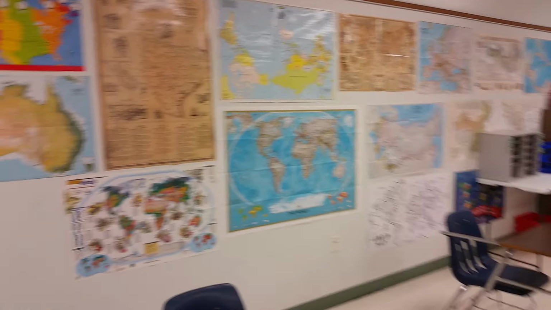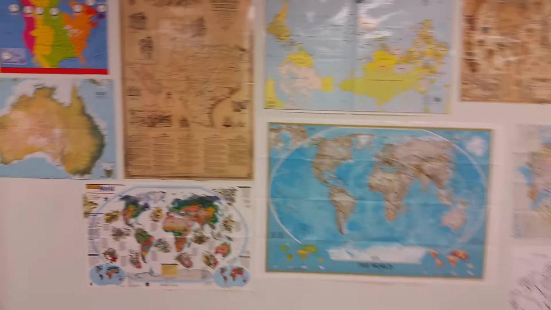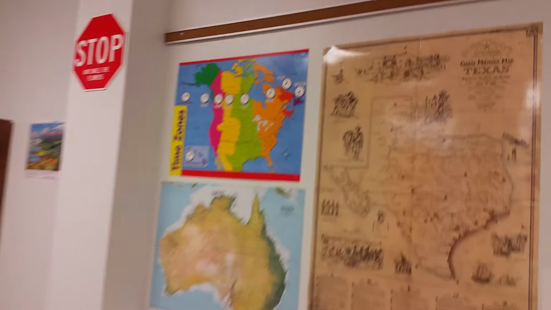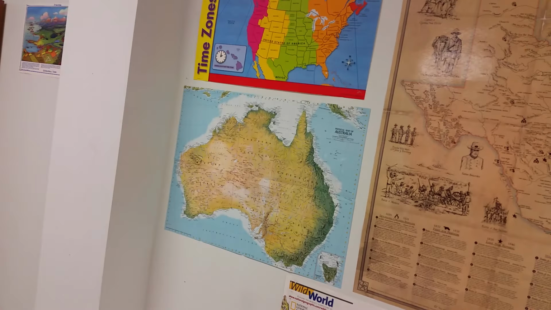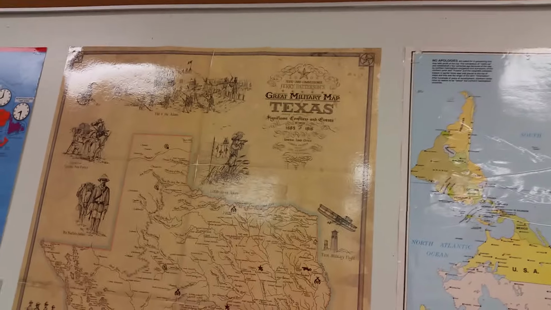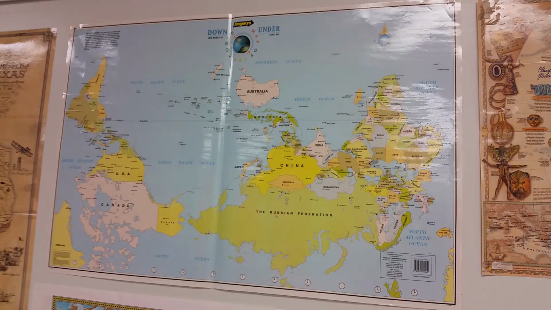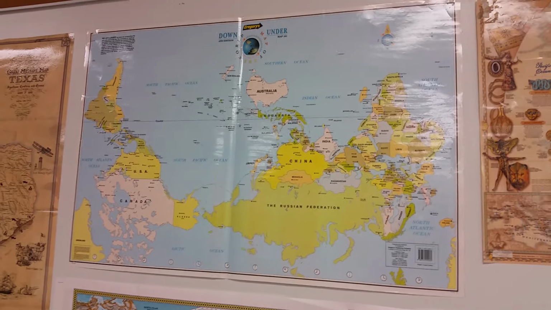So I have all different types of maps. They're showing that maps can be used for multiple different reasons and multiple different purposes. For instance, time zones, or physical maps, or historical. This is specifically a military map, which is pretty cool. And then this one is talking about perspective, because this is from the perspective of Australia. So the world looks flipped. And a regular map, and then a historical map. So again, these are up here with a purpose. And this is my wall of maps.